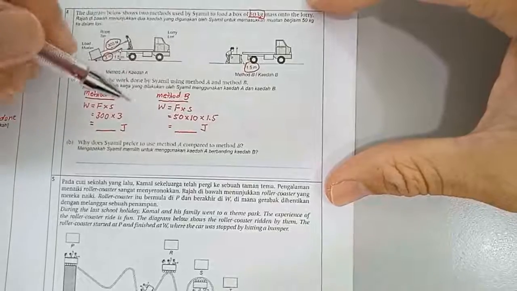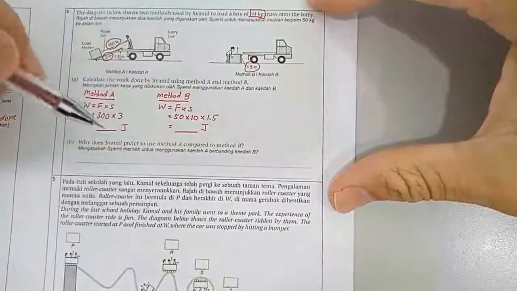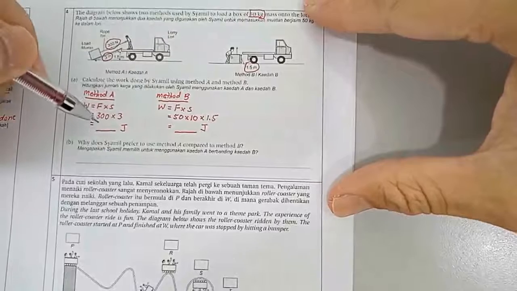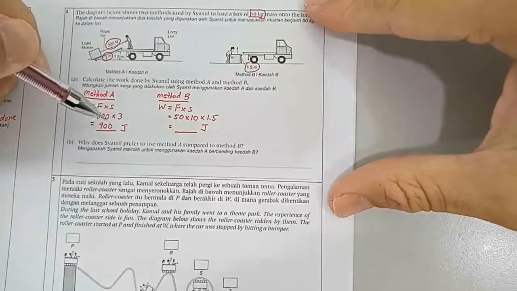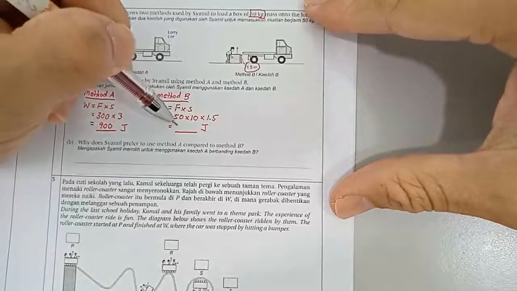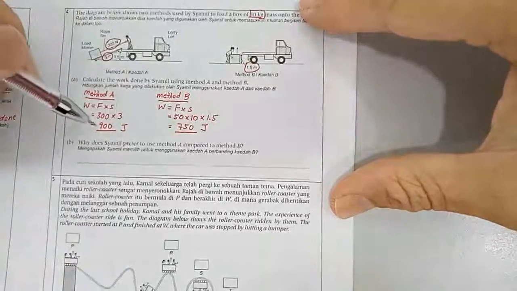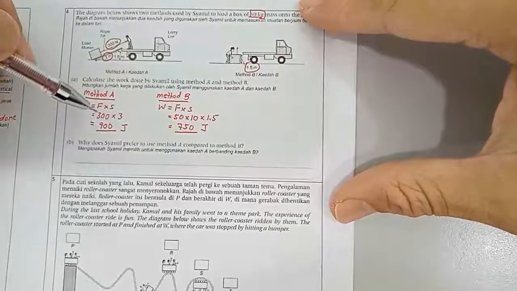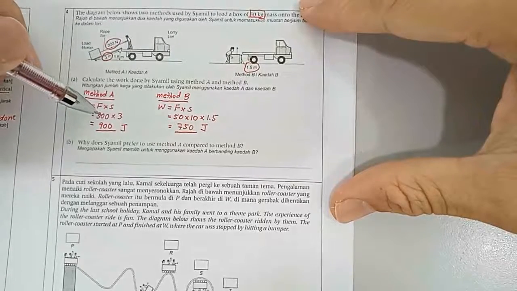Okay, so why does Shamil prefer to use method A compared to method B? Okay, you see method A, the total amount of work done is 900 joule. This one, the total amount of work done is 750. Although this one has more work done, the benefit of using method A is that you don't have to use the bigger force.